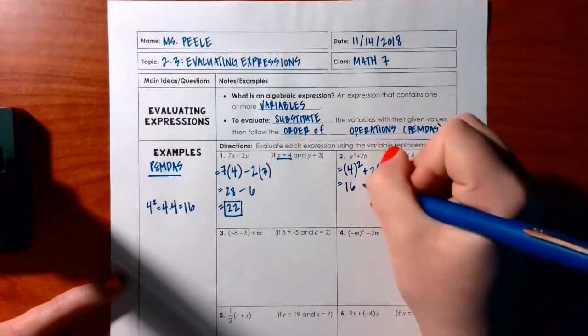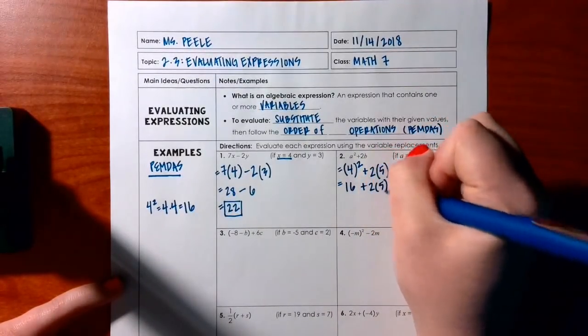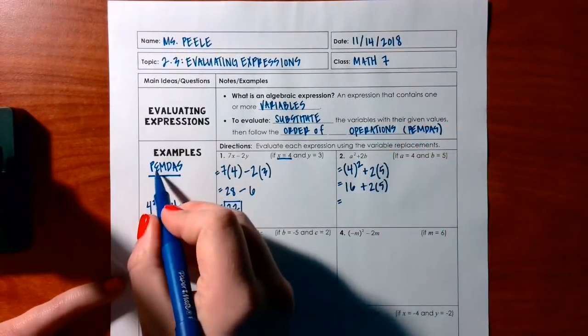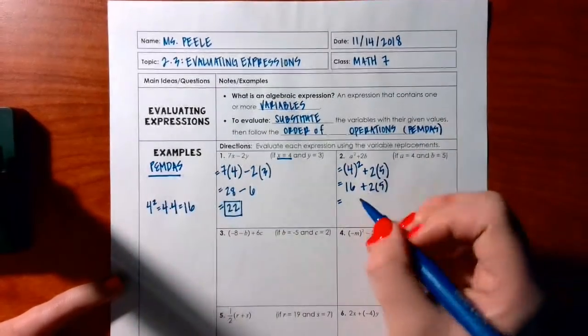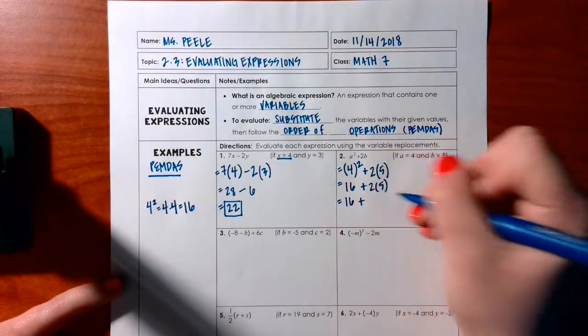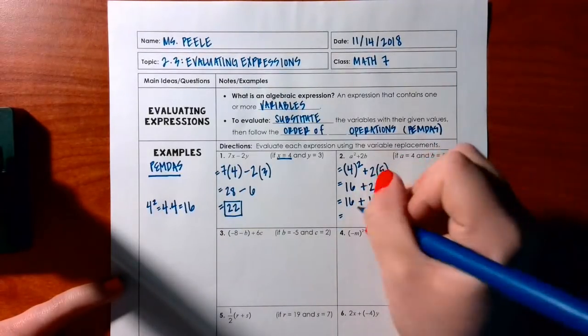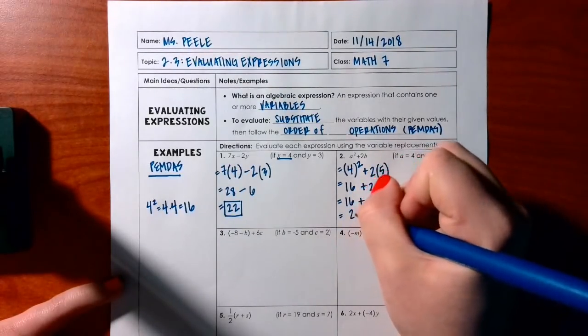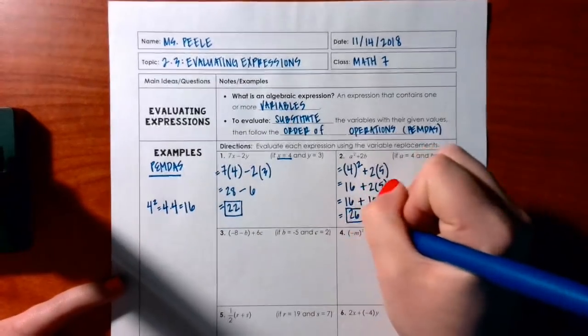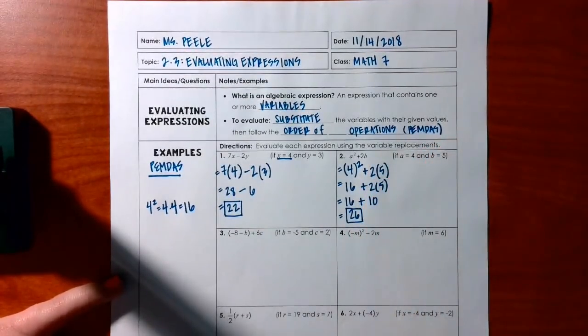So 16 plus 2 times 5. Now, I've done my exponents. I need to deal with my multiplication and division. So 2 times 5 is 10. Now I can add and subtract. 16 plus 10 is 26. Box in your answer, and you're done.